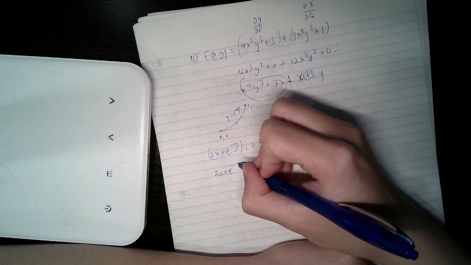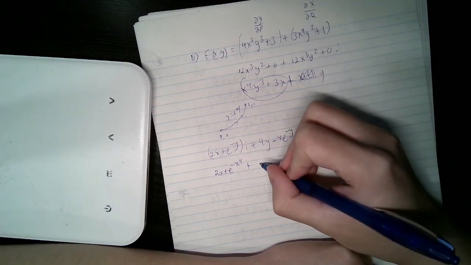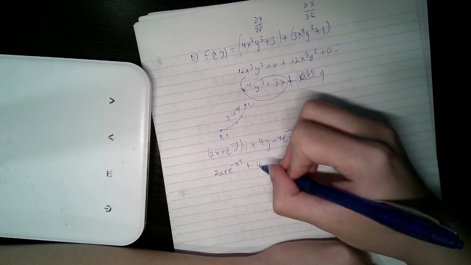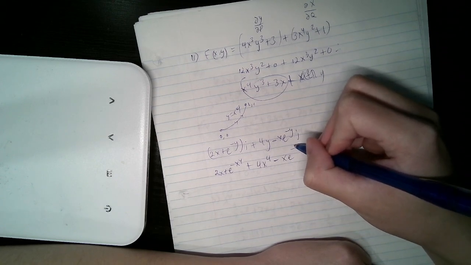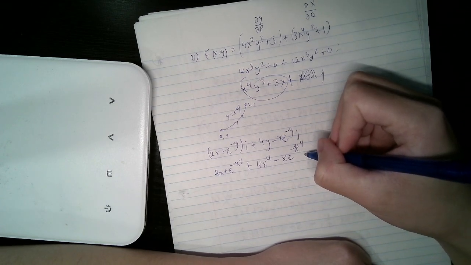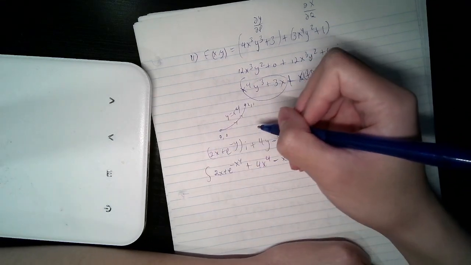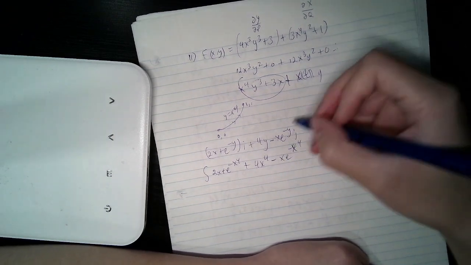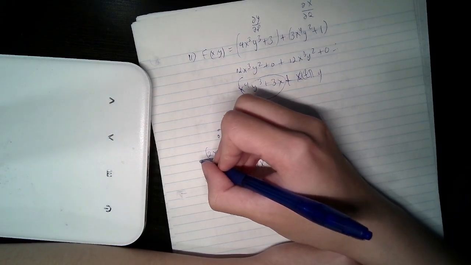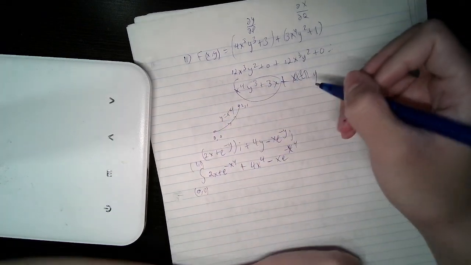It's e to the x to the 4th plus 4x to the 4th x e to the x to the 4th. What I can do is take the integral of this and find it along the indicated curve, from 1, 1 to 0, 0, but basically going from 1 to 0.